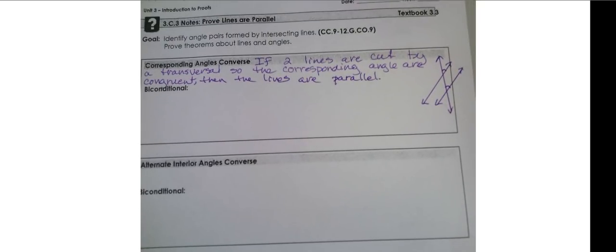Okay? And so then the biconditional of that would be: corresponding angles are congruent if and only if two parallel lines are cut by a transversal.